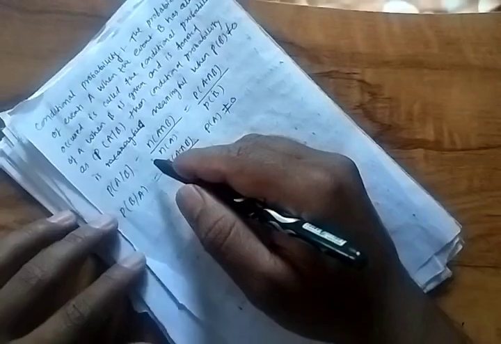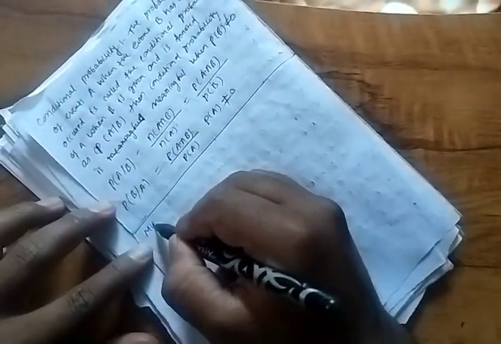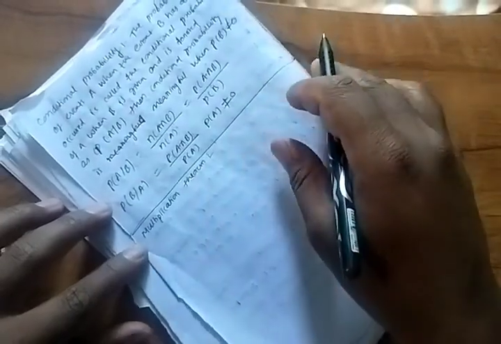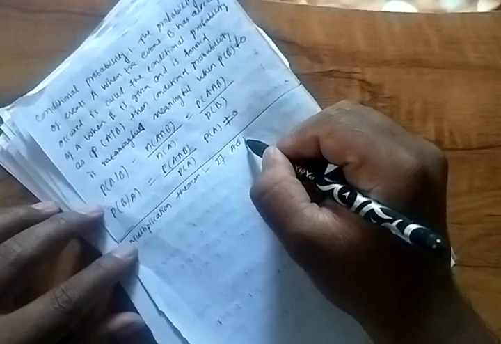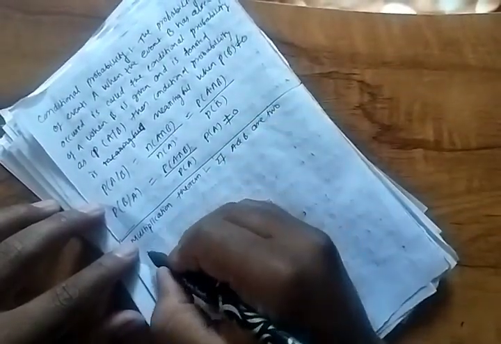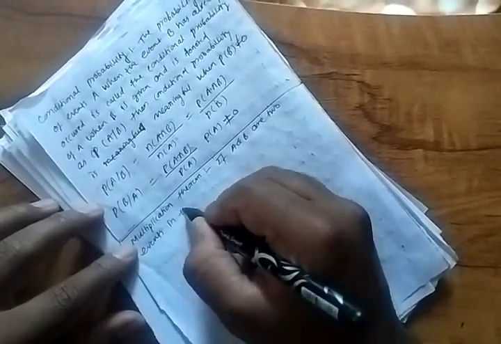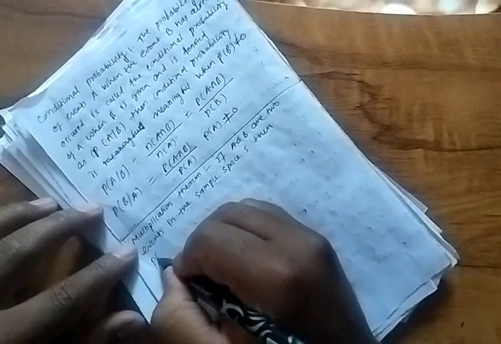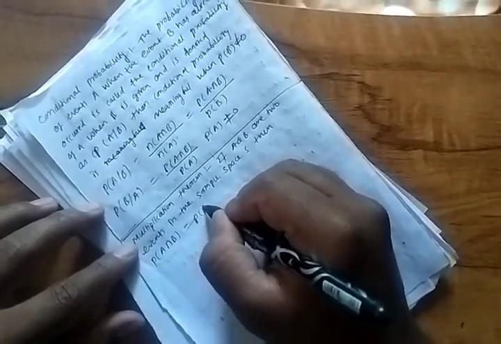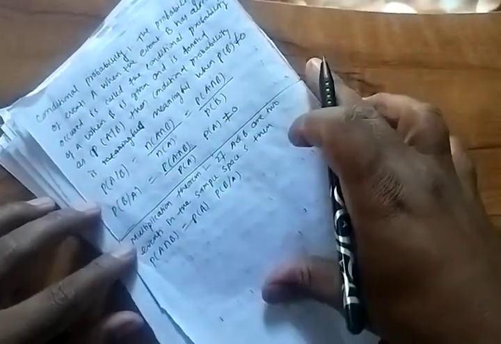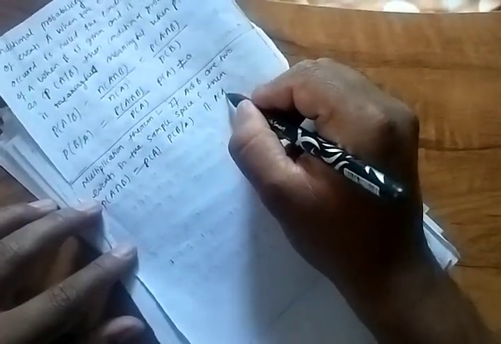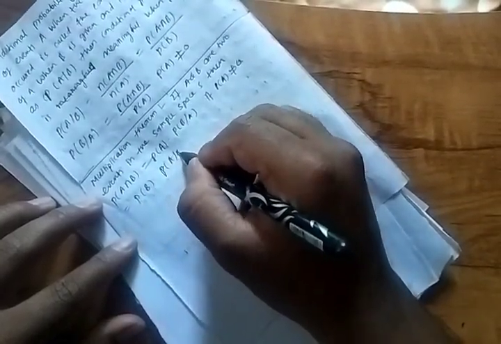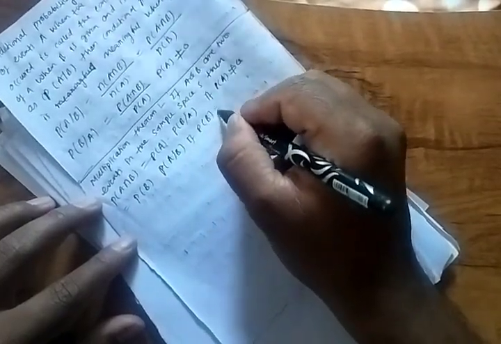Multiplication theorem. If A and B are two events in the sample space S, then P of A intersection B equals P of A into P of B given A, if P of A is not equal to 0, and equals P of B into P of A given B, if P of B is not equal to 0.